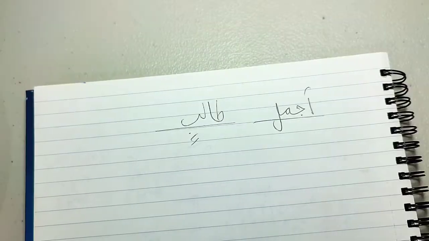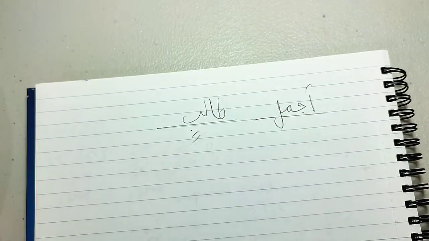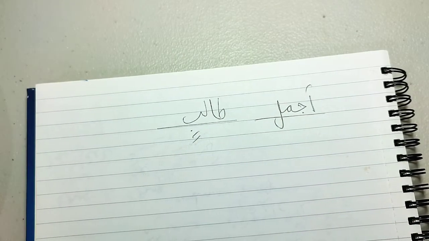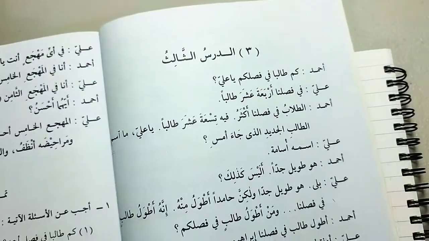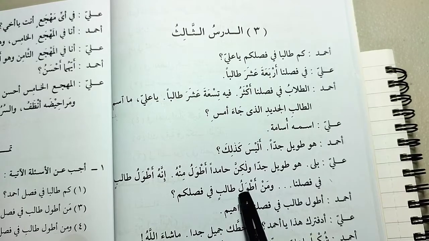So for example, if we were talking about Muhammad being the most handsome student in the class, we'd say ajmalu talib, the most beautiful student, or ahsanu talibin, the best student, and so on. So mudaf, mudaf ilayhi. This is how we express the superlative degree, and this is what he has mentioned here in the lesson. So it was atwalu talibin, the tallest student.